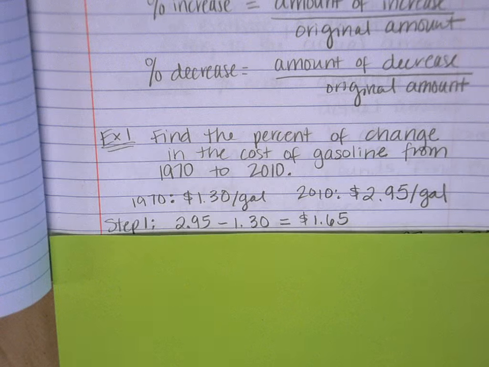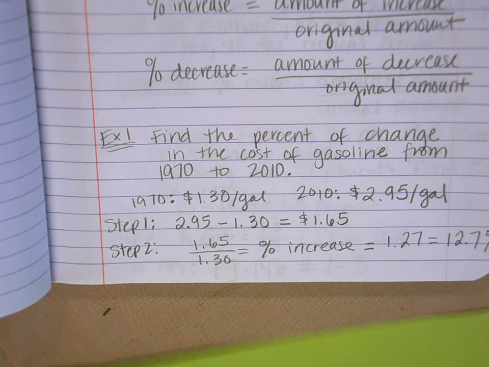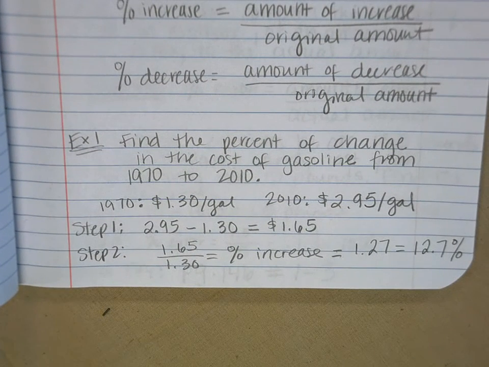So has it gone up or down $1.65? It's gone up. Good. Just checking to make sure you're awake. Now I take that and I put it over the original amount. What's the original amount? 130. Good. Okay? And then when you do that, you're going to get some sort of decimal. But the last step is to turn it into a percentage. So I'm going to get the $1.65 over the $1.30 of the original amount.